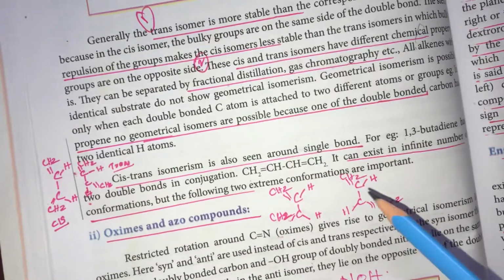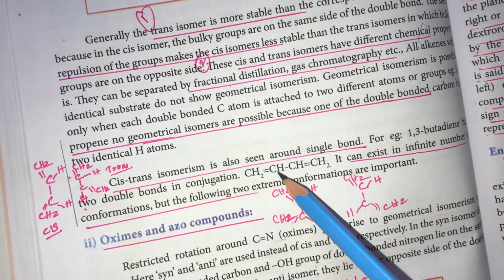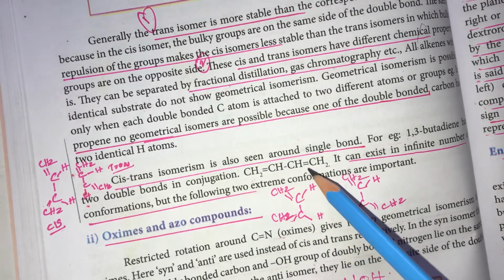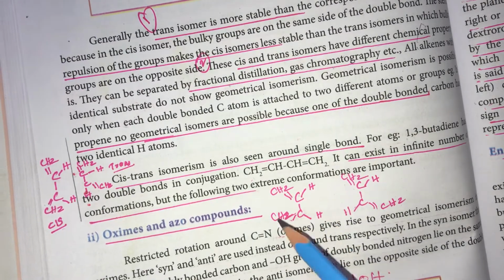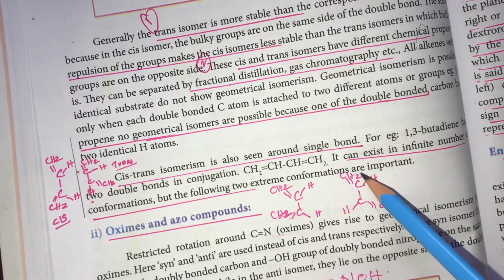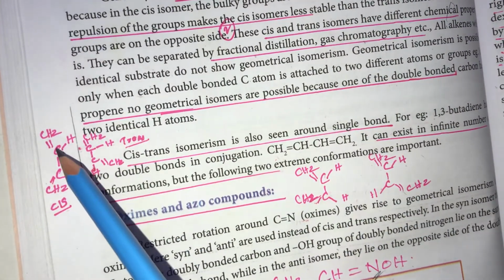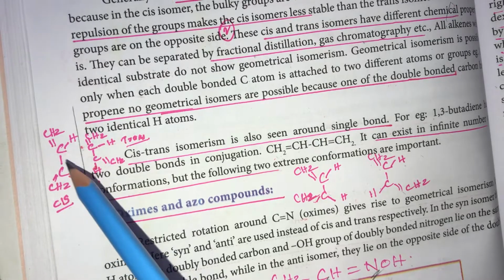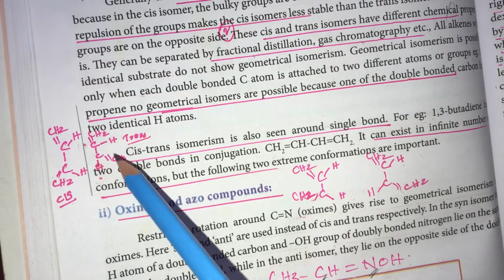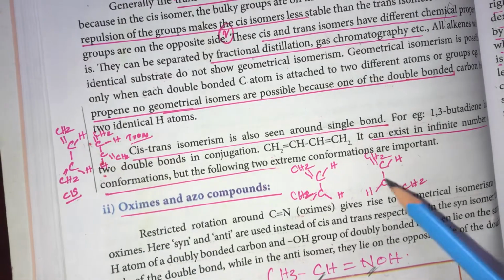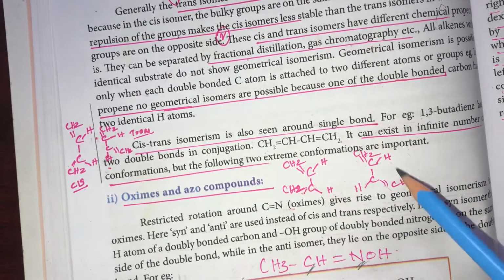But isomerism is possible in the case of 1,3-butadiene, CH2=CH-CH=CH2. Around the carbon-carbon single bond, the different groups attached have different spatial orientations. So here is the 1,3-butadiene written. Groups on the same side are cis, and similar groups on opposite sides are called trans. So cis and trans isomerism is possible in the case of 1,3-butadiene.